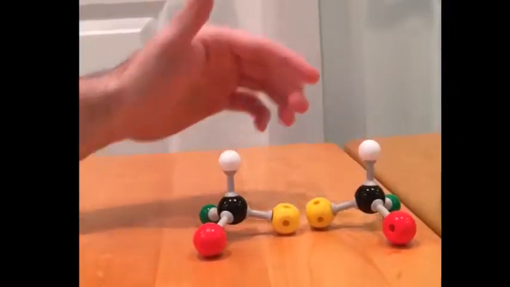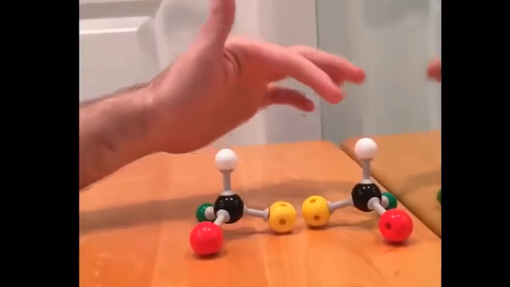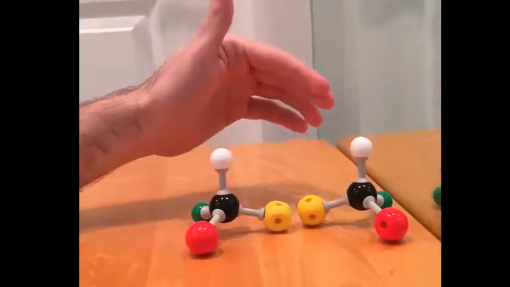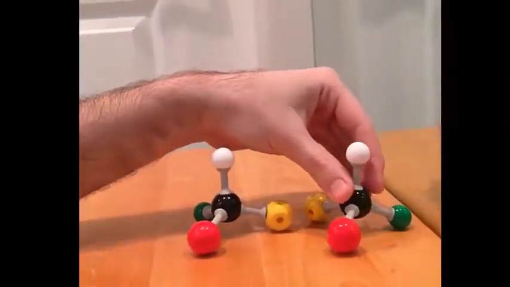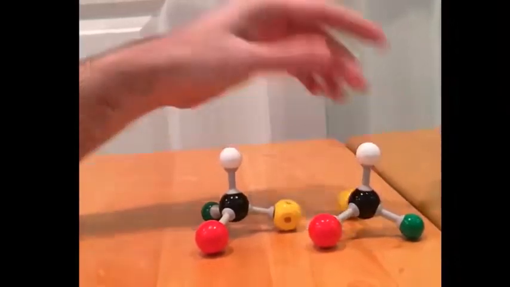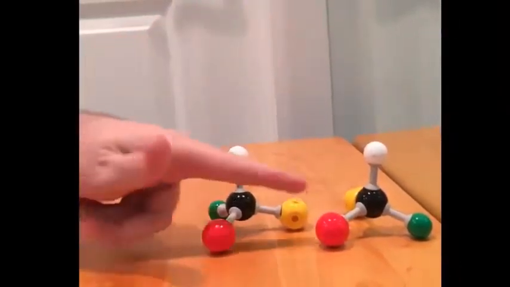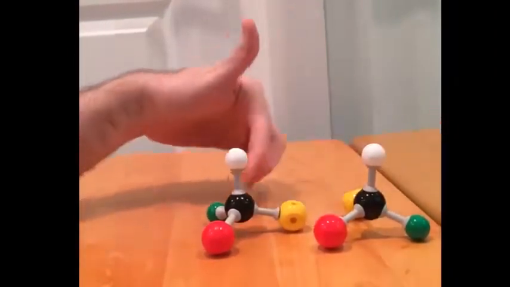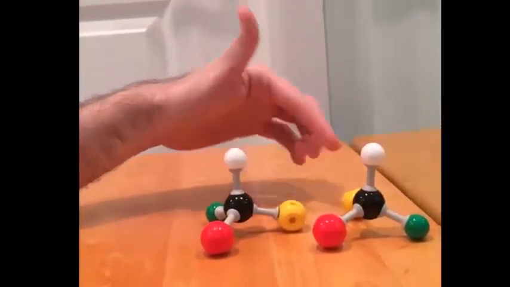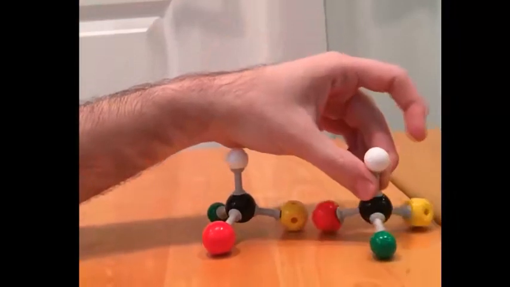So I have these two mirror images of each other. I take the one on the right and I try to rotate it to see if I can superimpose it with the one on the left. And so here I just rotated it a little bit there. And you can see that the bromine atoms are in the same position. However, the chlorine and the fluorine, the yellow and the green, are not in the same position. So I cannot superimpose it here.